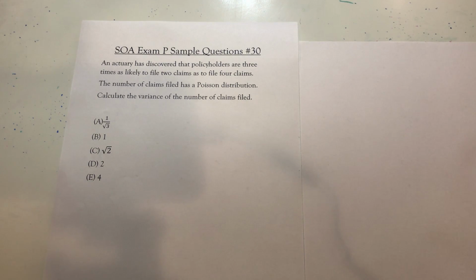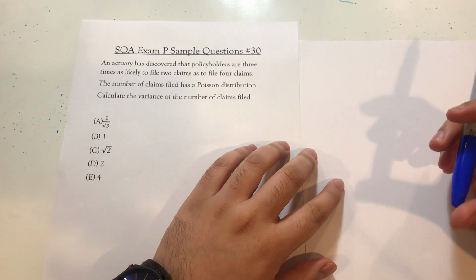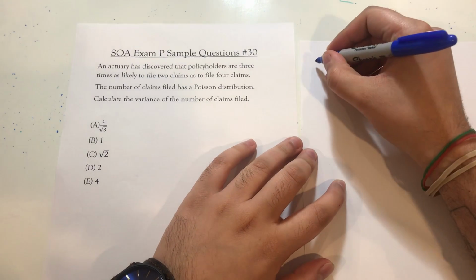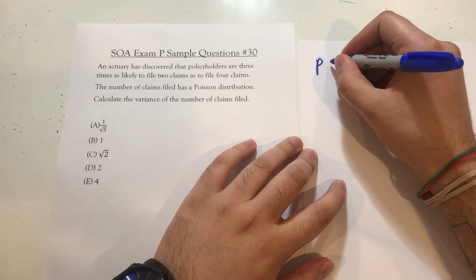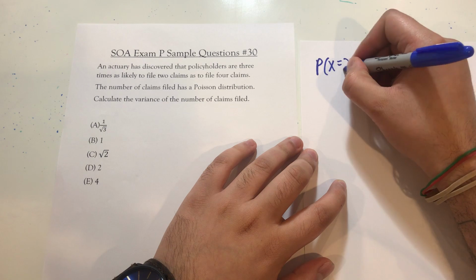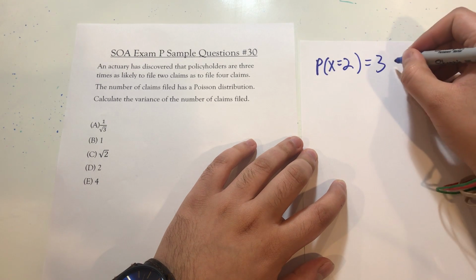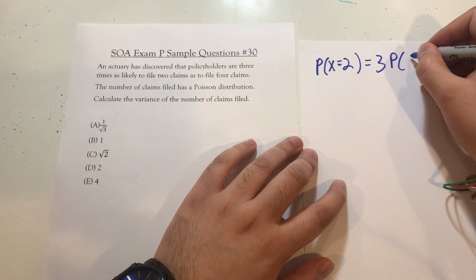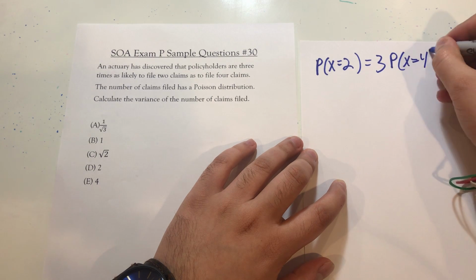Okay, so this is another example of just you memorize the distribution, you understand how it works, a problem virtually solves itself. So let's first deal with the first sentence. It's discovered that policyholders are 3 times as likely to file 2 claims as to file 4 claims. Okay, so the probability that you file 2 claims, that x equals 2, is equal to 3 times the probability that somebody files 4 claims, that x equals 4.